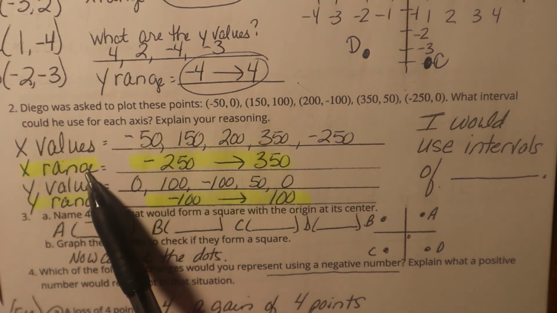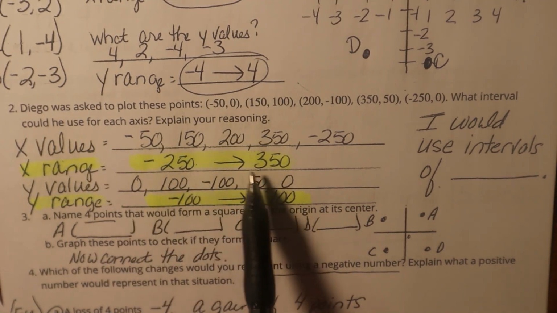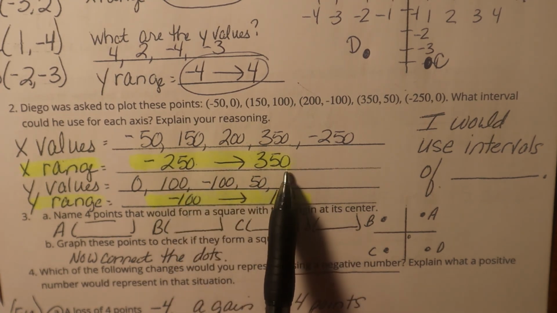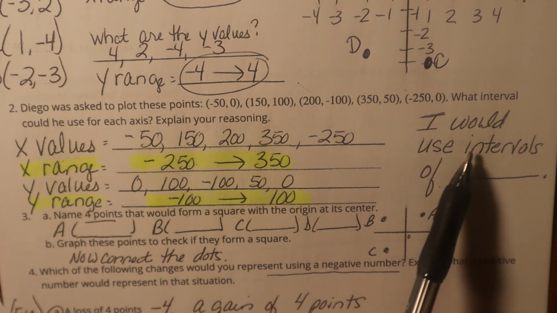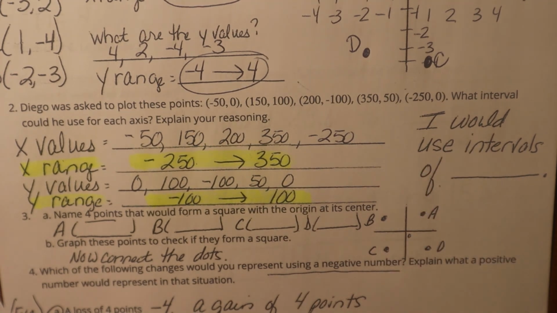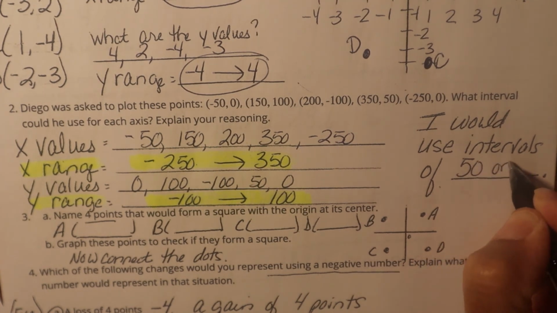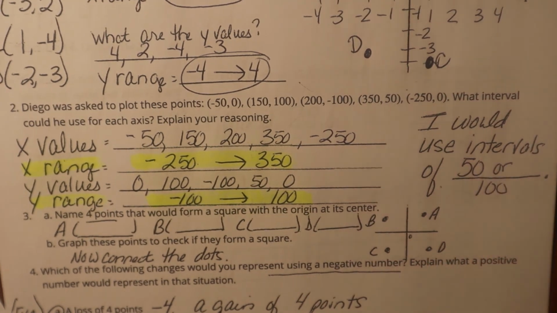So I'm really going to pay attention to my X range and my Y range. I see that these are big numbers, okay? Negative 250 up to 350. So I would say a good interval, I could either use 50s or I could use 100. So either answer, 50 or 100, would be okay for you guys to use in your answer.